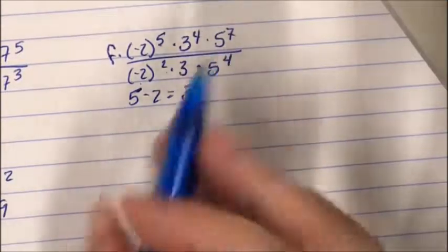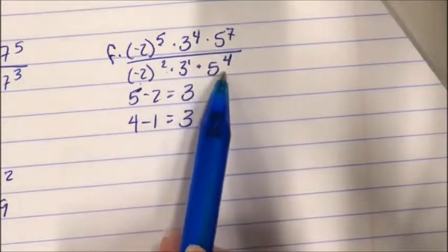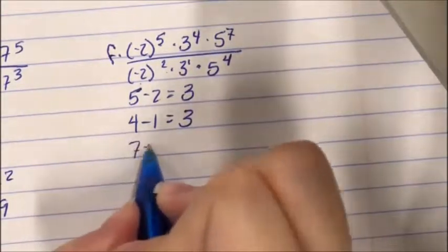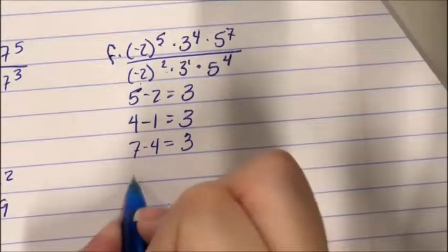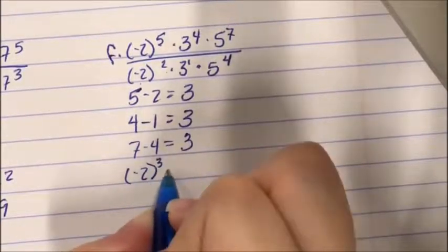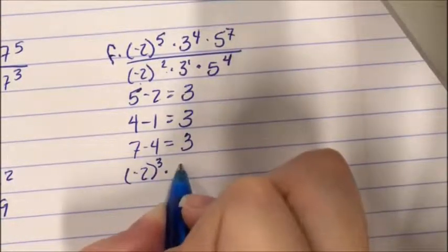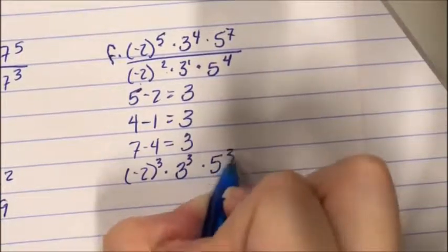3 to the 4th and 3. Remember, there's that imaginary 1 there. 4 minus 1 gives me 3. 5 to the 7th, 5 to the 4th. 7 minus 4 also gives me 3. So I'm left with negative 2 cubed times 3 cubed times 5 cubed.